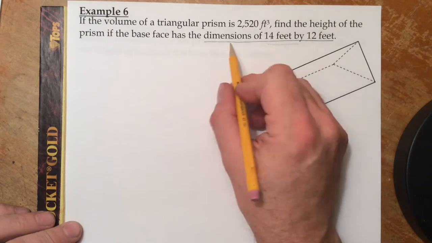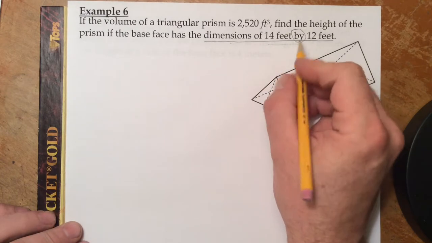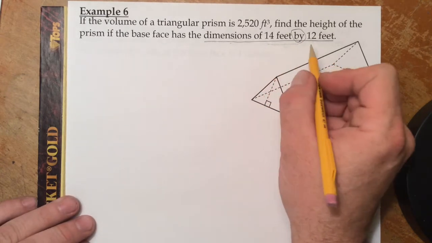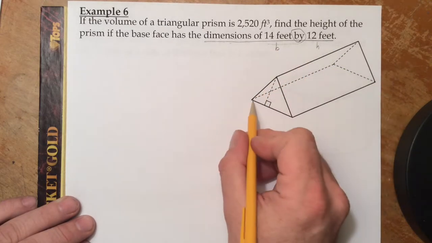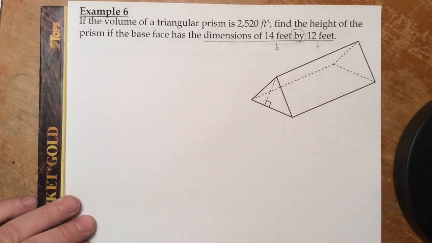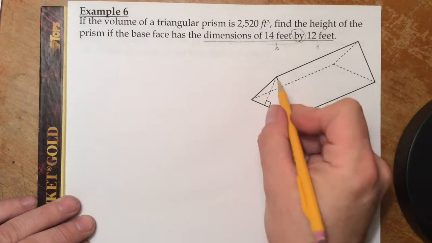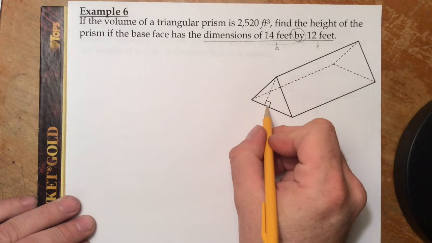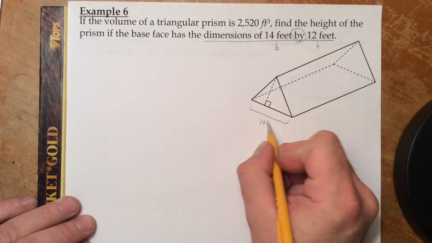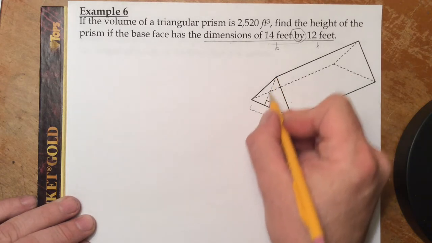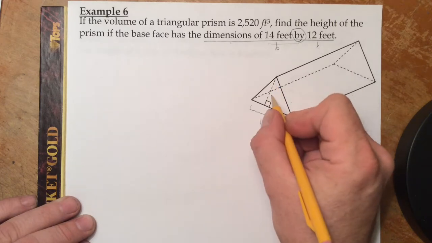Well, anytime they do this, and they use the word by, they're always talking about length and width or base and height. So this could be our base, and this could be our height. So on our base face on this prism, this triangle, the base is 14 feet, and the height that's perpendicular, it has to be perpendicular, is 12 feet.